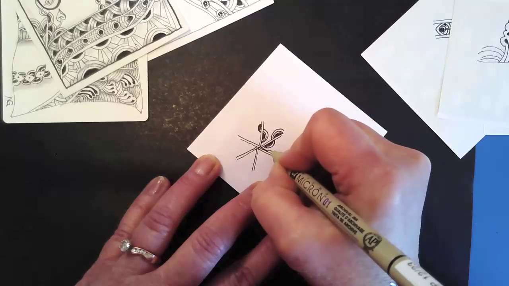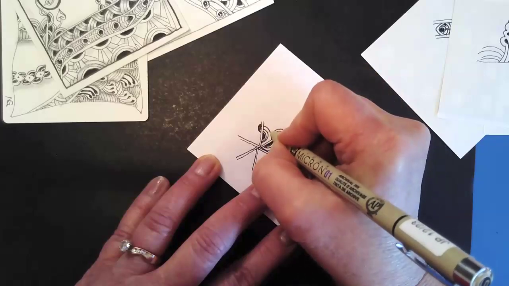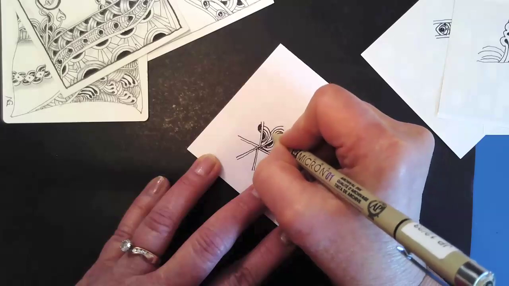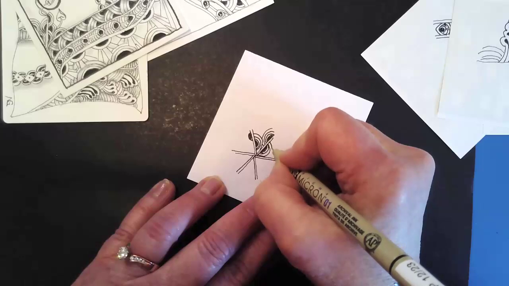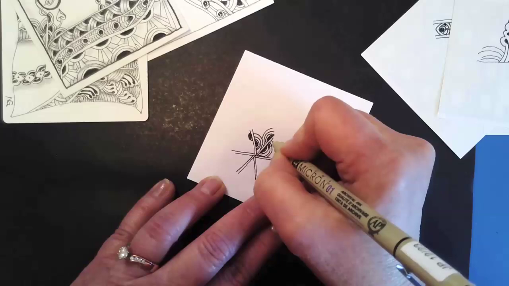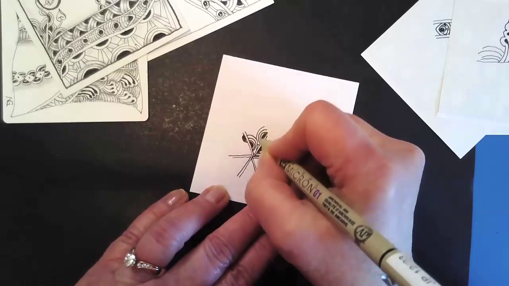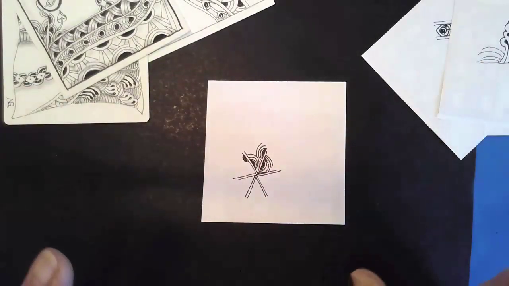Oops. But you end up with this, that was kind of crooked. You're going to end up with almost like a continuous swirl pattern that's going to keep going around. That's what gives it the extra movement.